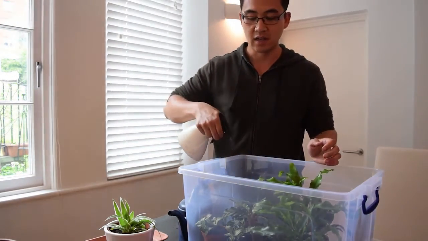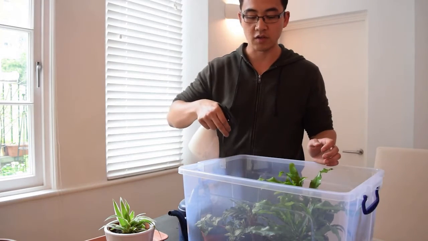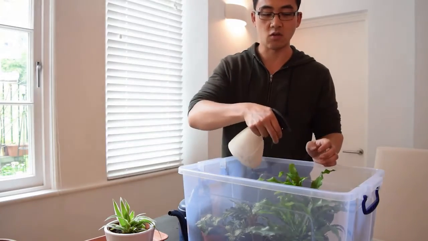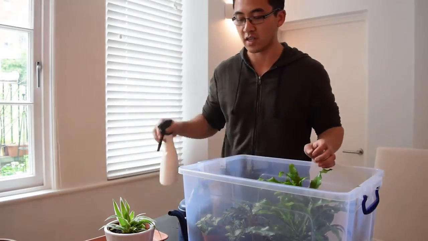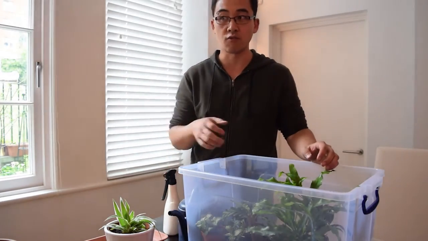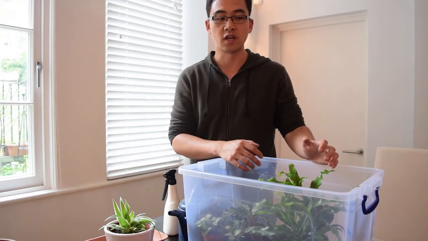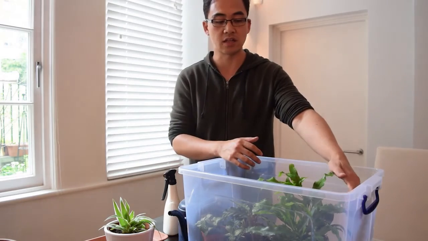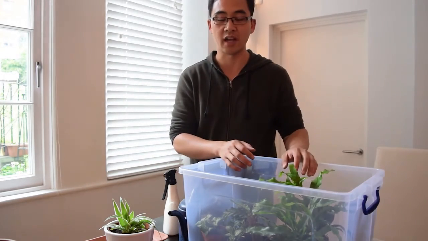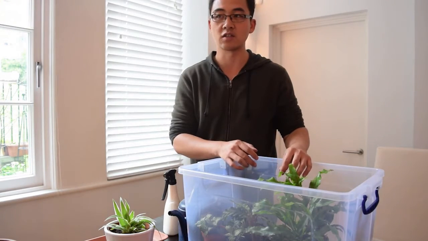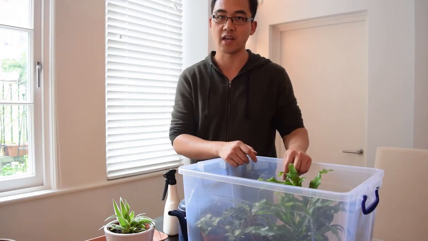I try to use rainwater for all the house plants because tap water, especially in our area, is quite hard, and that means it's got quite a lot of dissolved mineral content. If I were to keep using that tap water, that mineral content would build and build inside the soil, and it would actually start to harm the plants. That's particularly important for houseplants because you are in control of all the water they're getting.